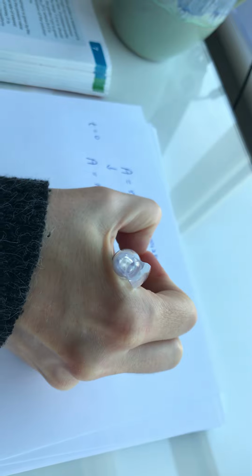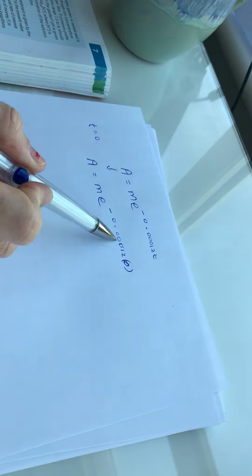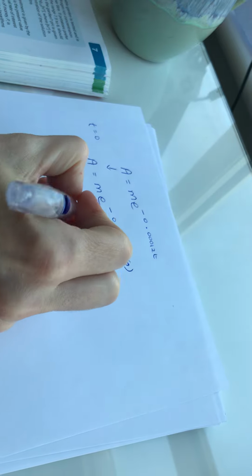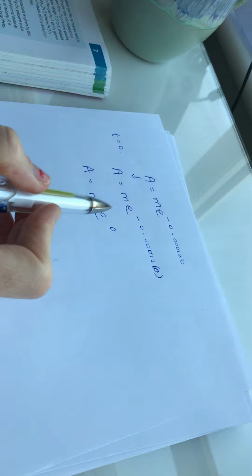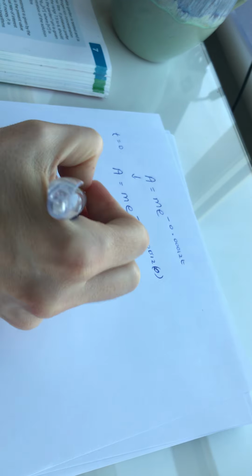So when time is 0, we can put in T as 0. Anything times 0 is 0. Anything to the power 0 is 1.